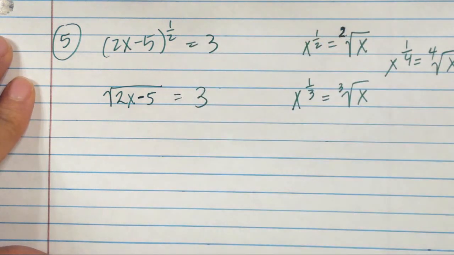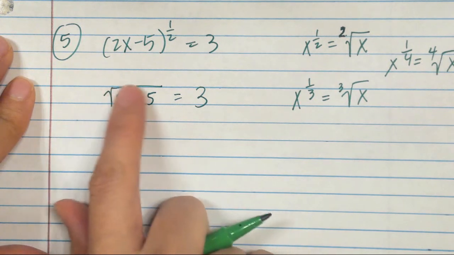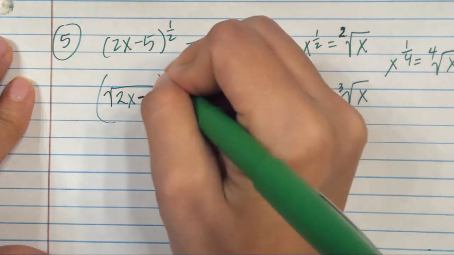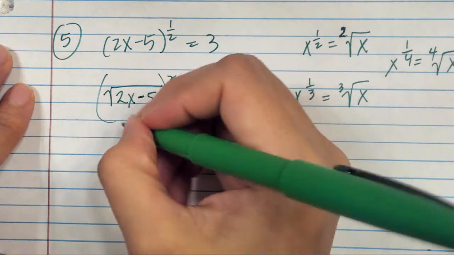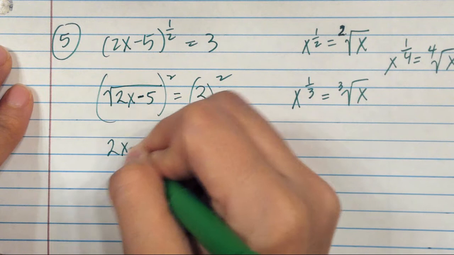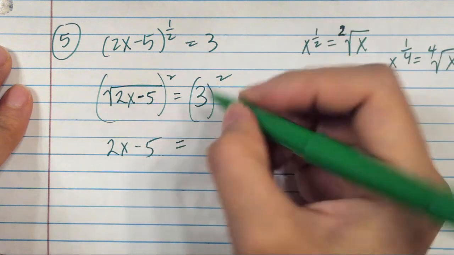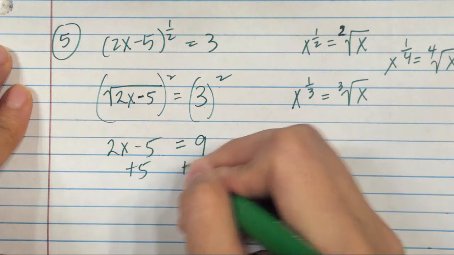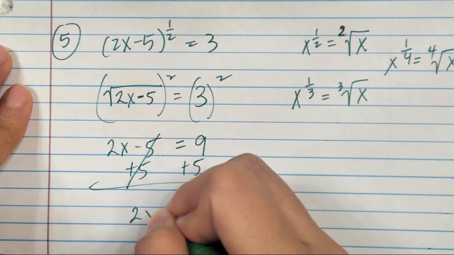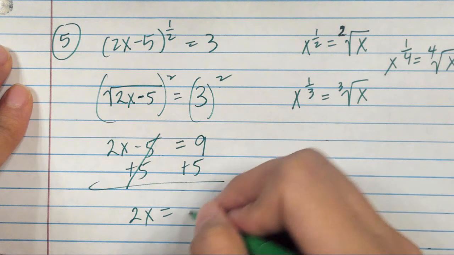And this equals 3. So I want to get x by itself, but I have to first get rid of the radical, so I'm going to square both sides. What I do to one side, I have to do to the other. So on the left, I'm left with 2x minus 5 equals 3 squared, which is 9. Add 5 to get 2x equals 13.